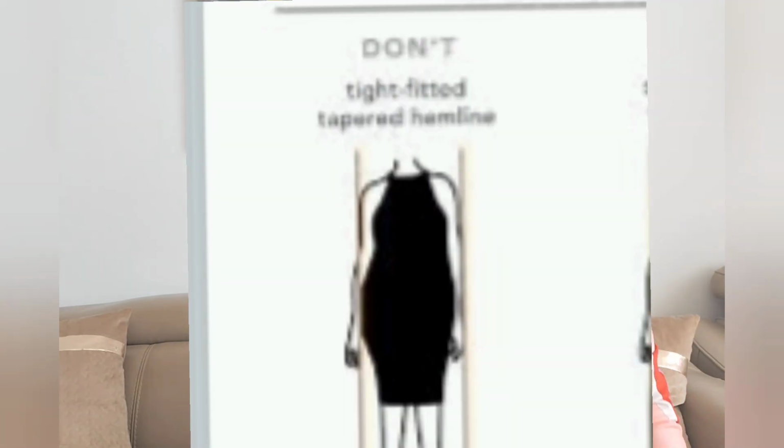Now we are going to talk about dresses which an apple body shape needs to avoid. And the first one we have are bodycon dresses. Bodycon dresses can cling to the midsection and emphasize the waist, which may not be flattering.